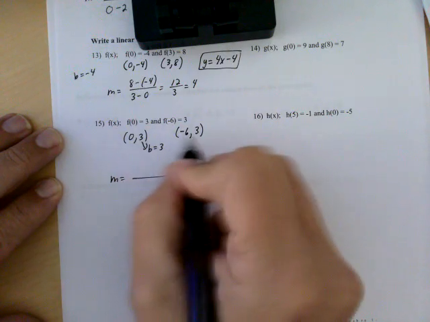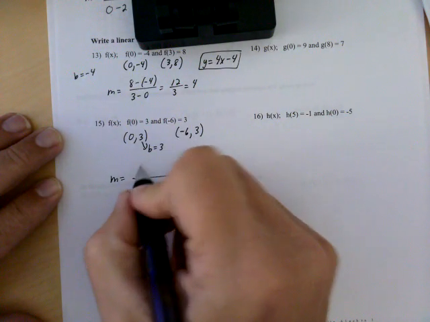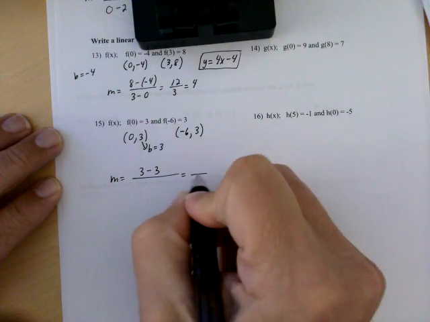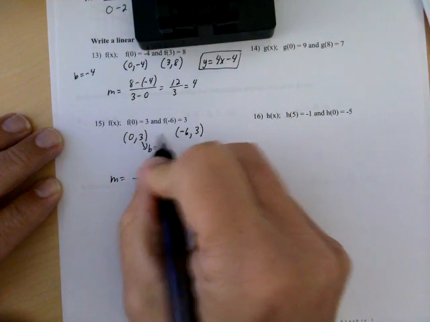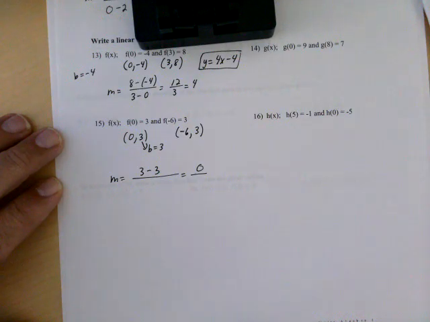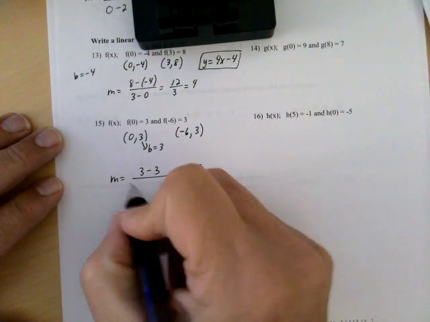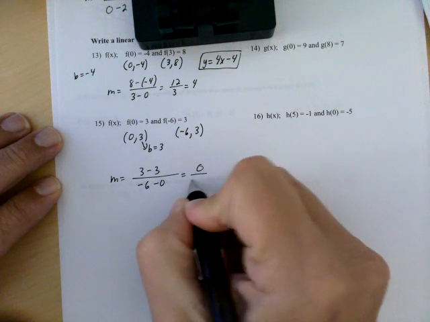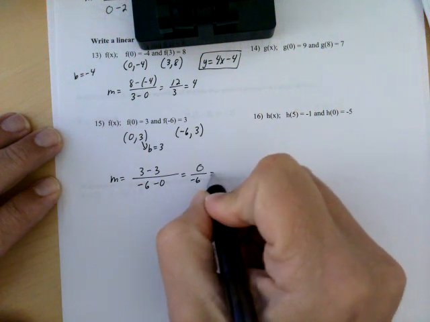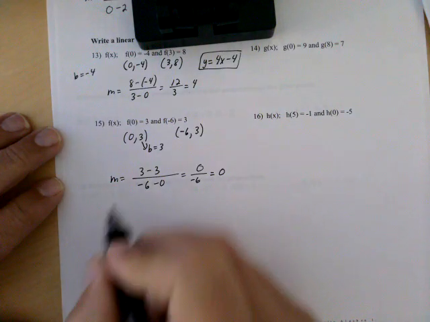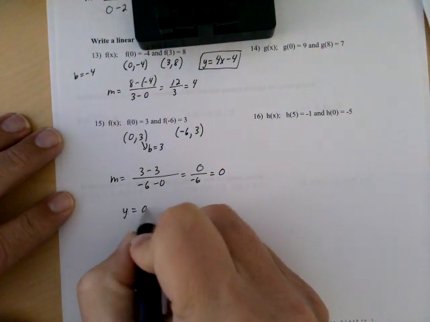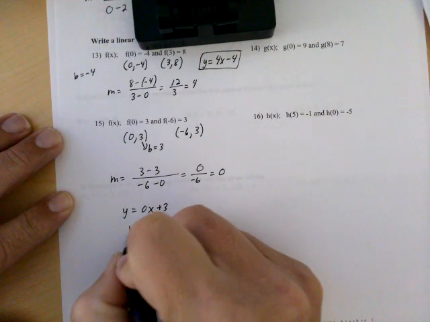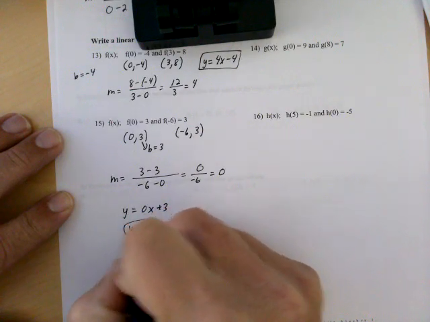I subtract my y values, and you're going to see that this is a special case. We're going to have a slope of 0. As soon as I notice both outcomes are the same, that has to be a flat line, but I'll show the rest of the work. -6 minus 0, anything over 0 is a 0. So y equals 0x and then plus 3, or simply y equals 3.